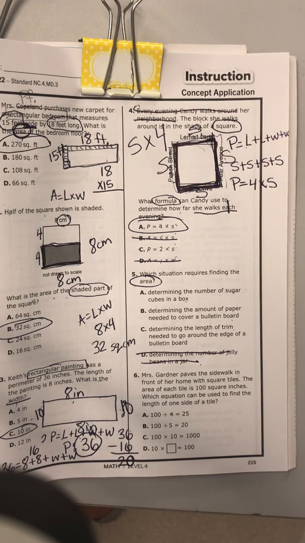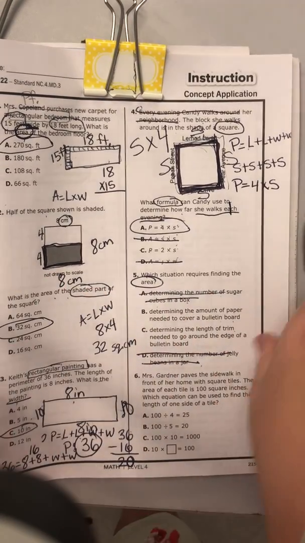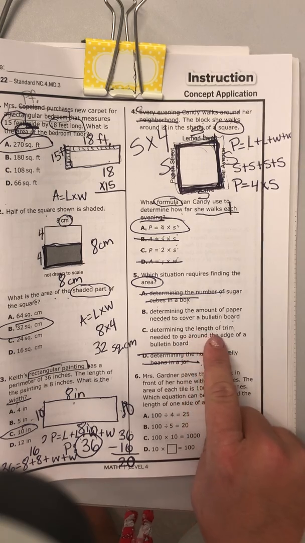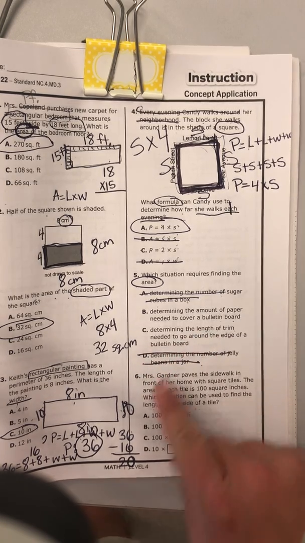That's not a flat figure. Okay? So, it cannot be A either. Now, let's look at B and C. All right, let's read them again. Determining the amount of paper needed to cover a bulletin board. Determining the length of trim needed to go around the edge of a bulletin board.